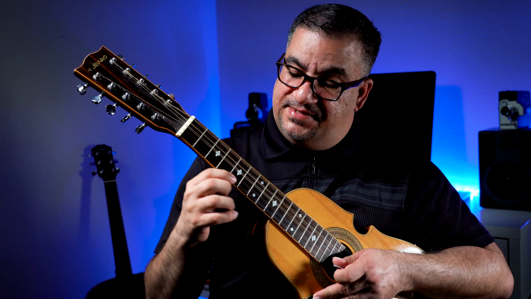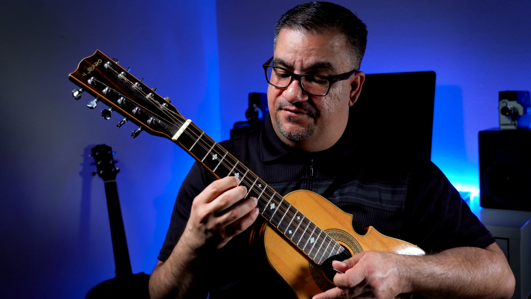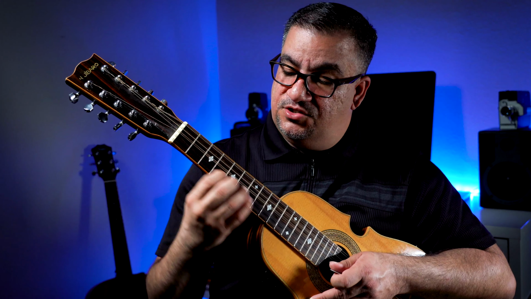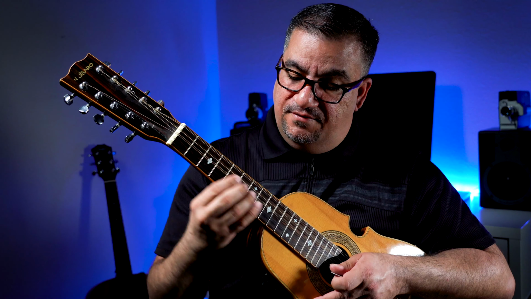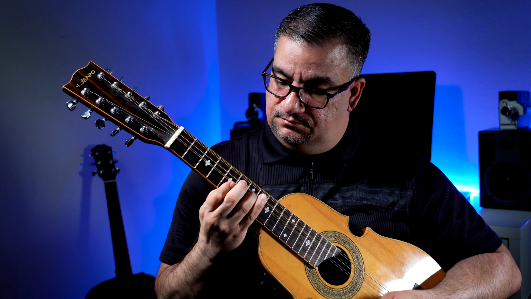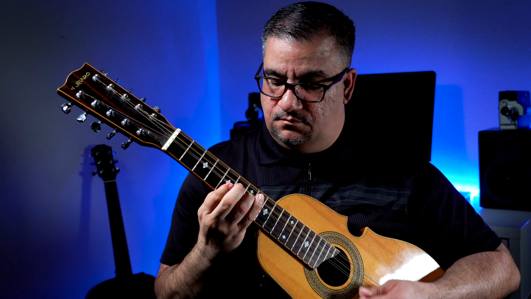So I have C right here. I'm in string number 1, fret number 5. I have G in string number 2, fret number 5, and I have E in string number 3, fret number 7. So I have C, G, and E. That's a C. So I have a C chord right there.